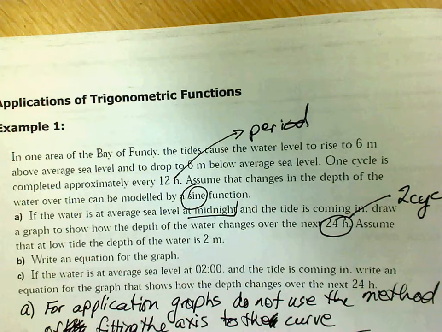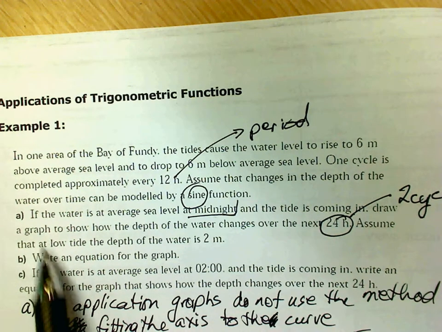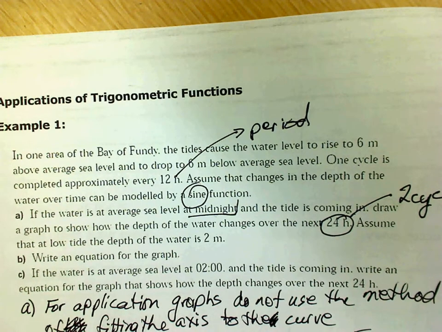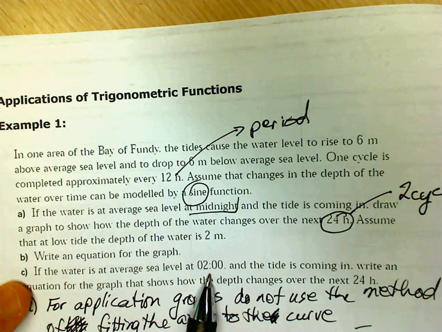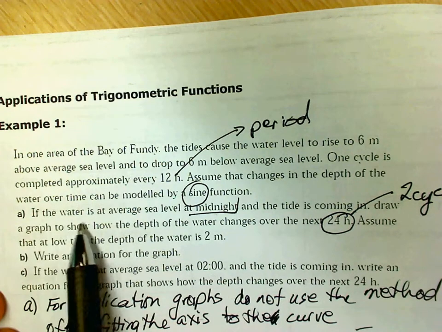Oh, this is part C. I'm still working on part A. Yeah, that's different from this, okay? If the average water's at sea level at 2, that will be another equation, and it'll be a phase shift, okay?